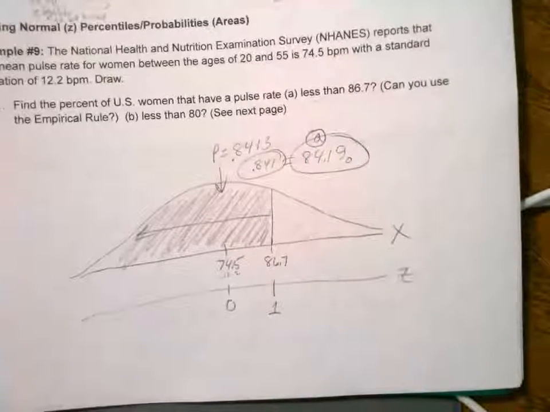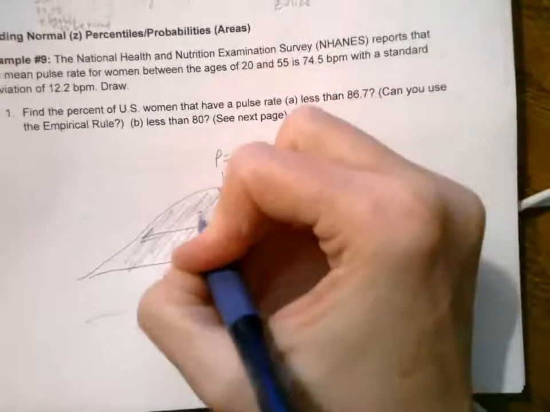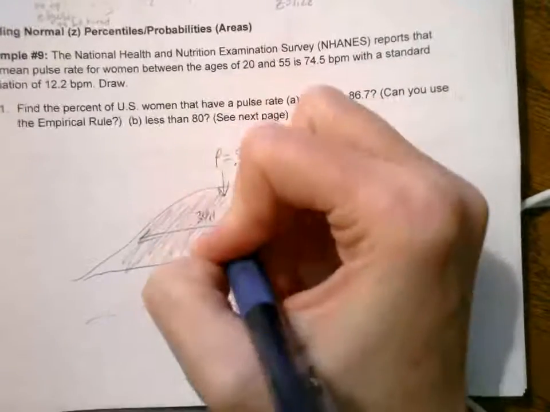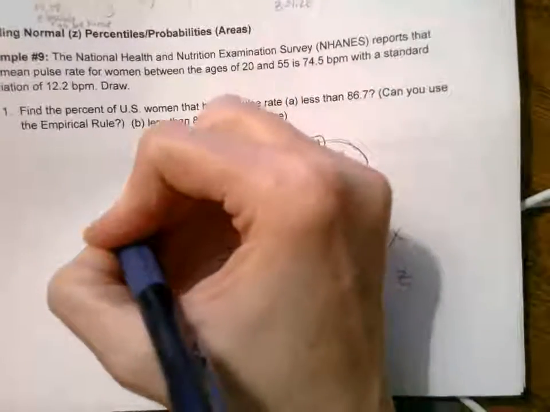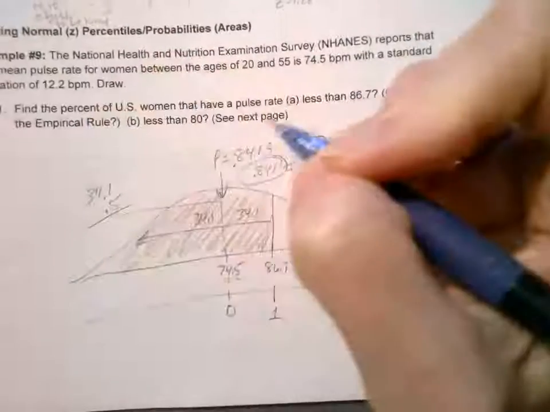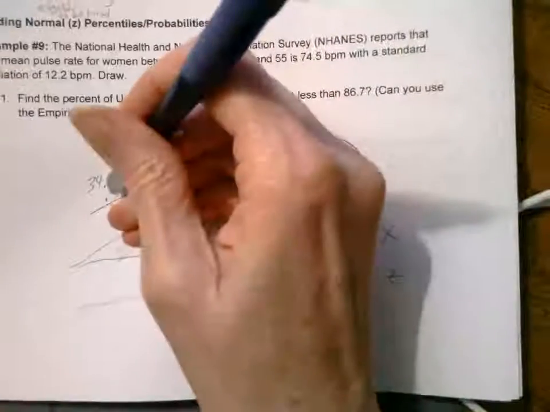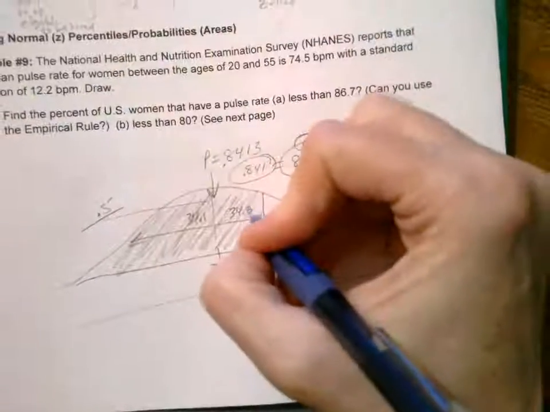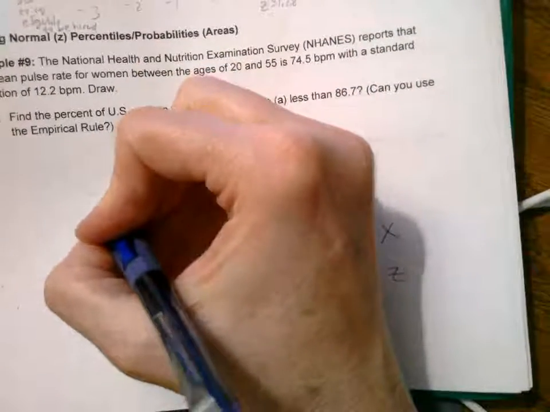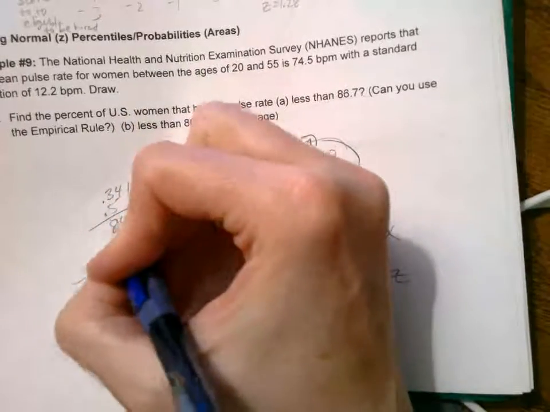And then B says, by the way, if you add up the empirical rule, this is 34.1. Well, this whole side here is 0.5, so it'd be 34.1. Oops. Not in percent, in decimals, sorry. So these are percents. So if we make it a decimal, this is 0.841.